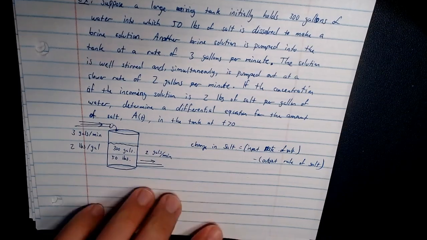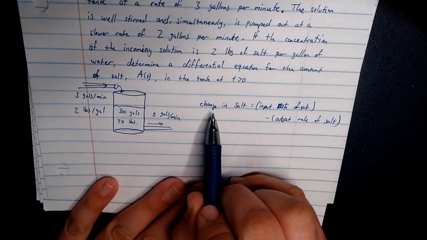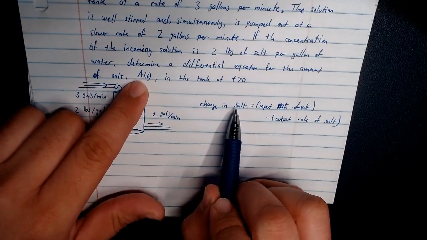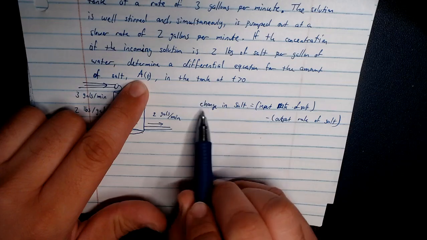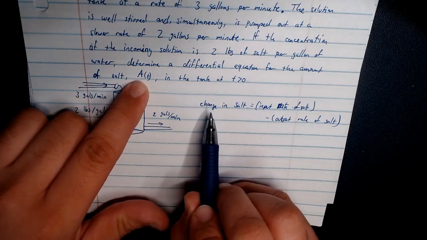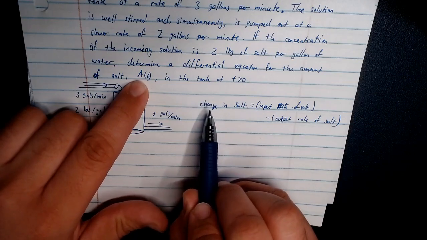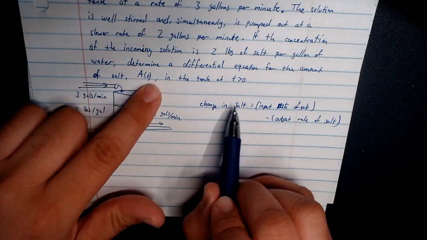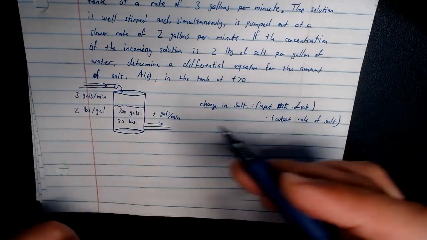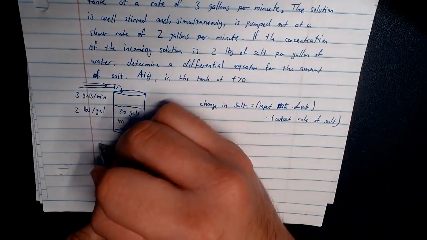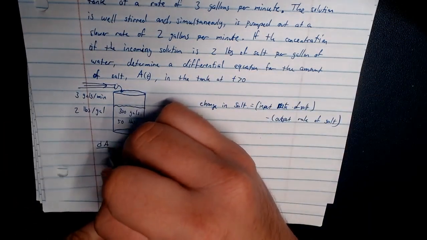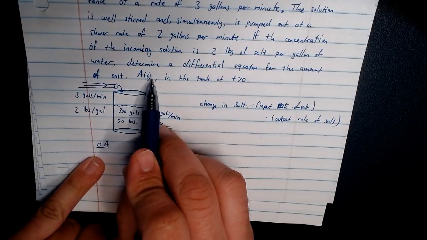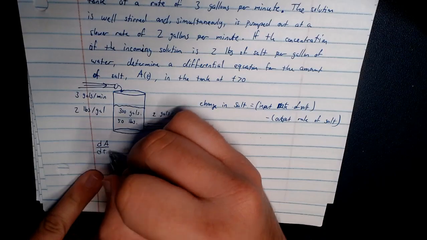Okay, so now let's be a little bit more specific. Change in salt. Well, the amount of salt is A, and ever since Calc 1, we know that change in something, that's a derivative. Right? The rate of change of something is its derivative. So salt is A of T. Change in salt must be the derivative of A of T. So it's the derivative of A with respect to its variable. The variable is T, not X. So here we'll say dA/dt.